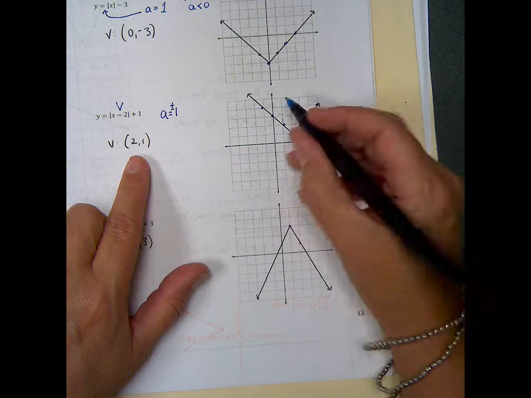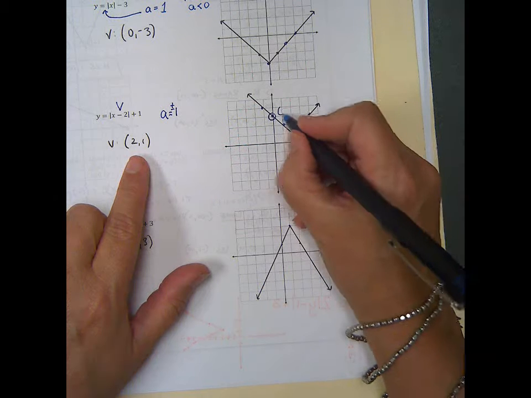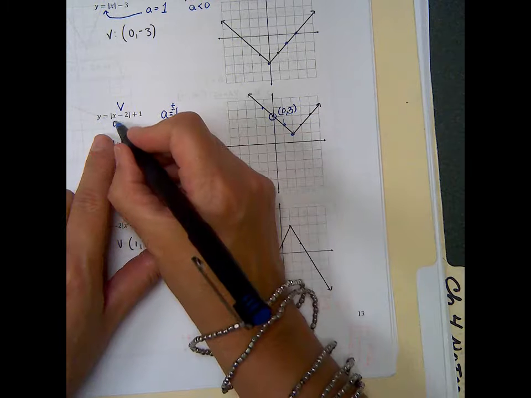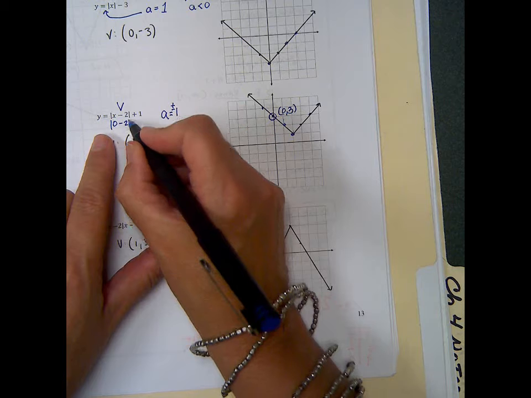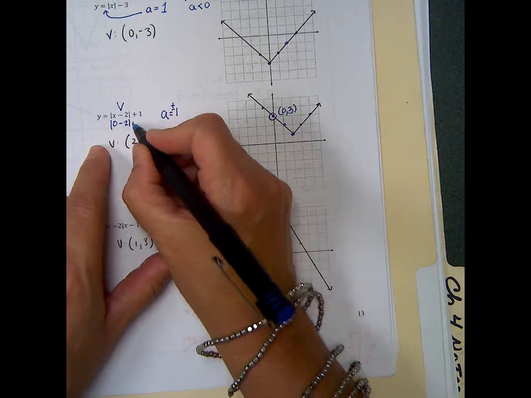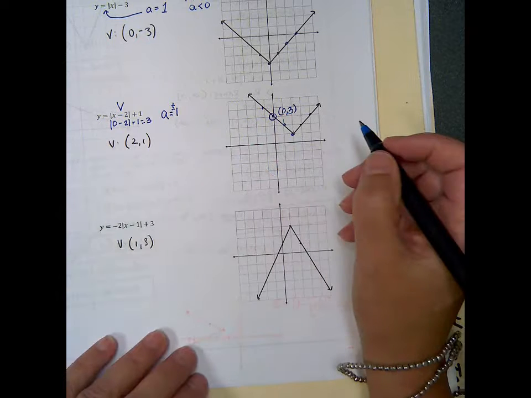Remember, you can always check with the y-intercept. This is the point (0, 3). And if I plug in 0 here, 0 minus 2, the absolute value of -2 is 2. And 2 plus 1 would be 3. So (0, 3). I know I've graphed it right.